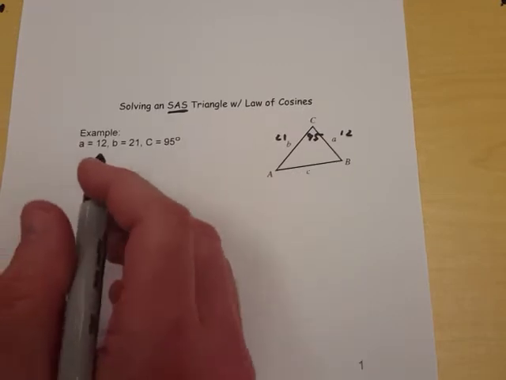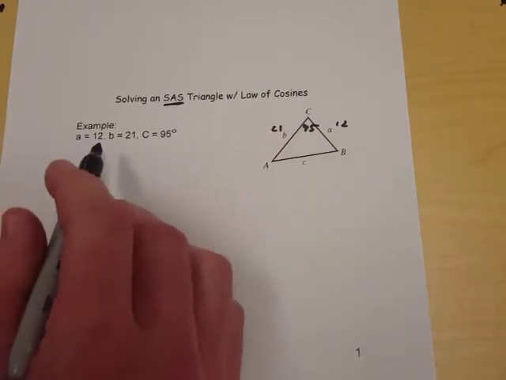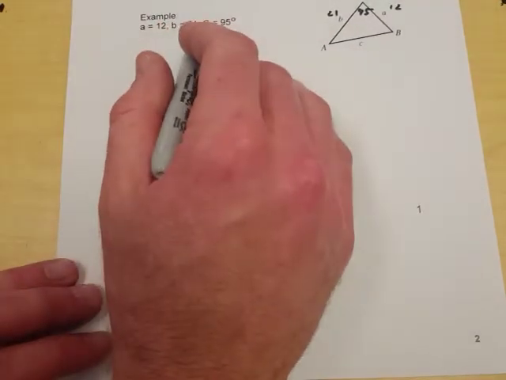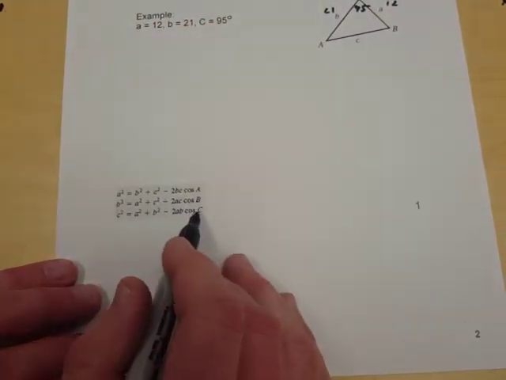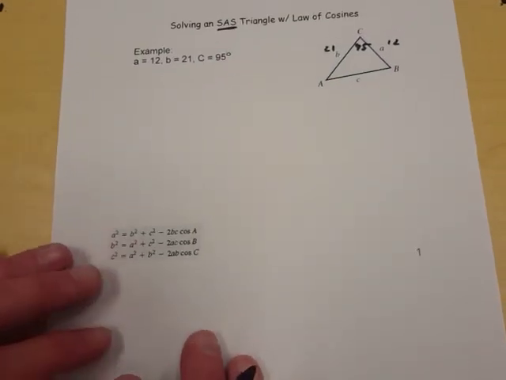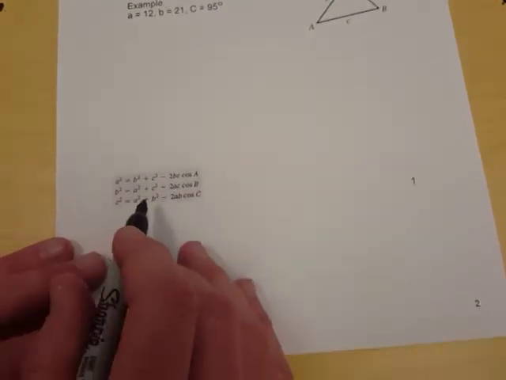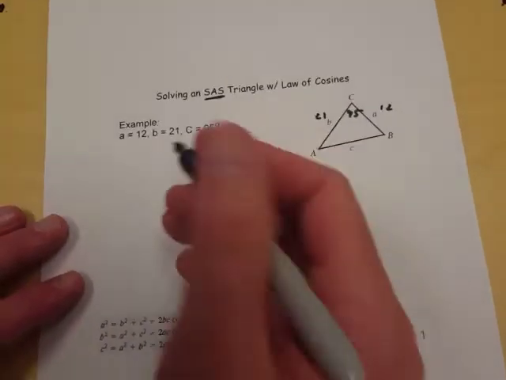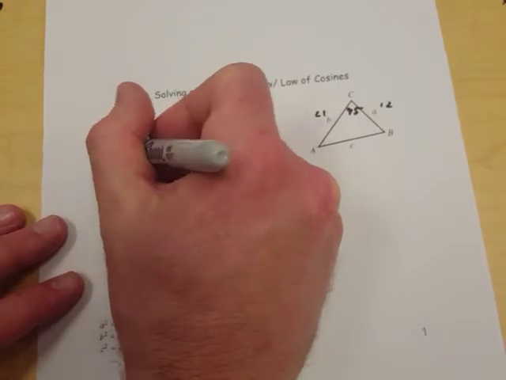What we're going to do here is just start by picking the appropriate version of the law of cosines. And for this first one, since we have big C, we're going to use this one right here. That'll help us find whatever is missing in this case. Now, the only one we don't have from this third version, it looks like, is little c squared. So that's going to be our unknown. Put that over here.